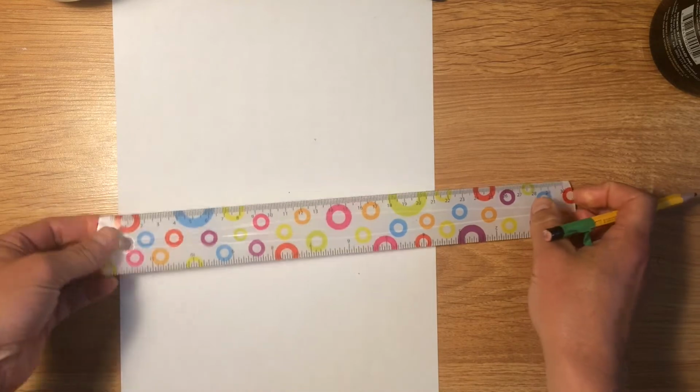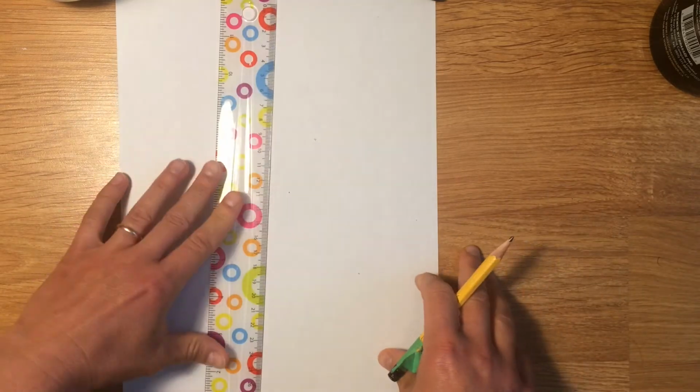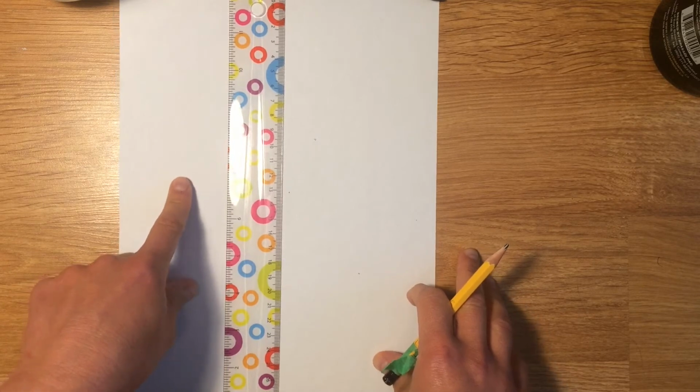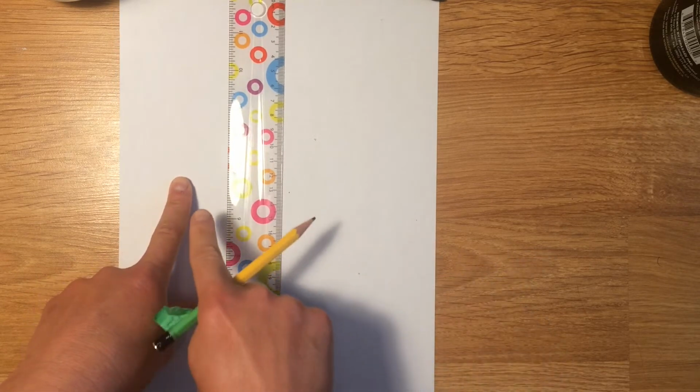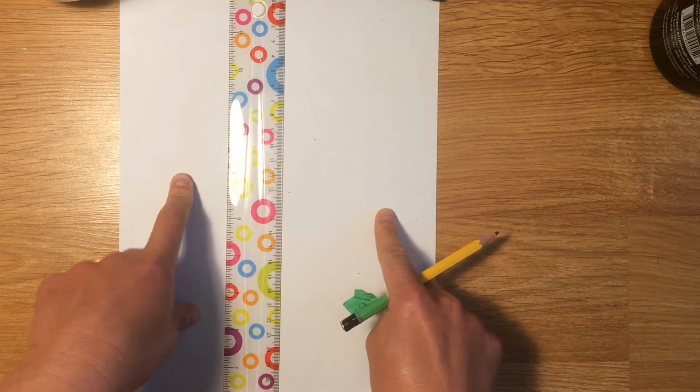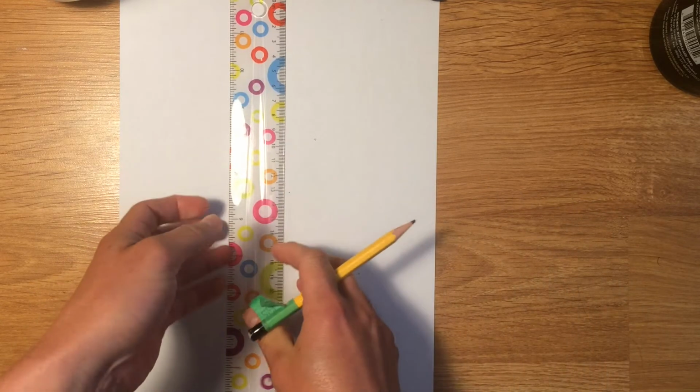Or you can draw a vertical line of symmetry like this. So whenever you draw something on the left side of your page, you need to draw the opposite mirror image on the right side. I think I'm going to do mine in a vertical line.